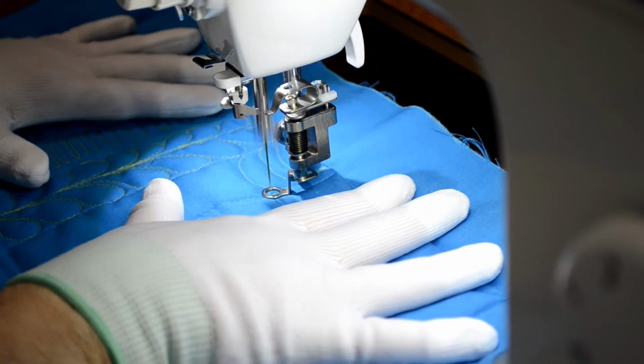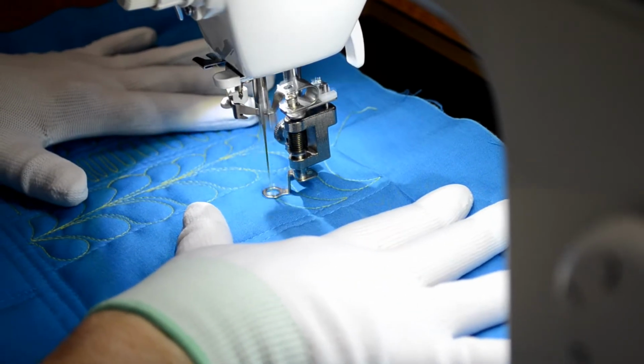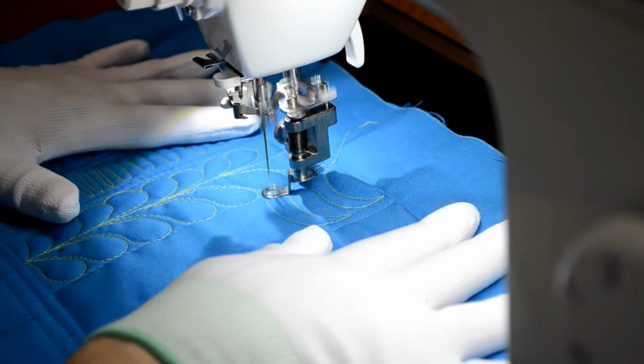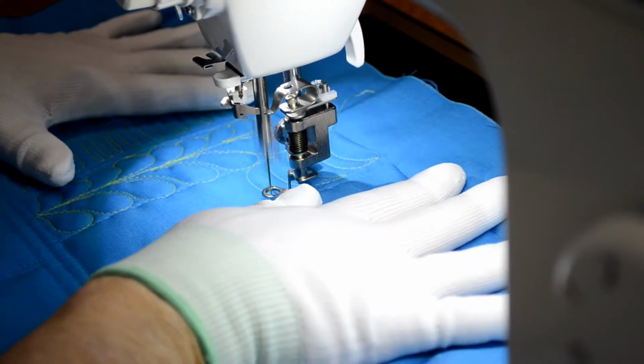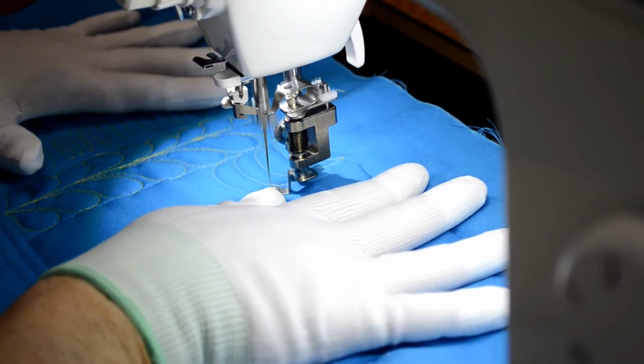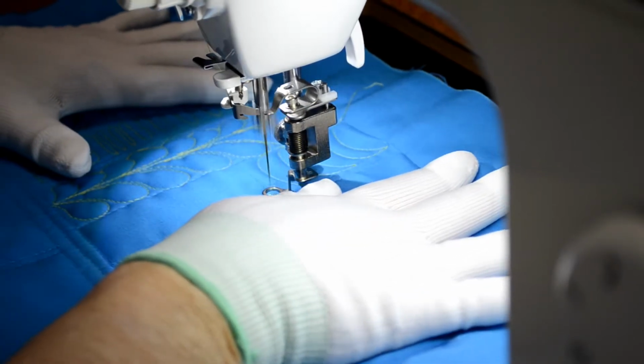And of course your stitching is going to match your fabric again, so you're not going to see where it ends up on the sides.